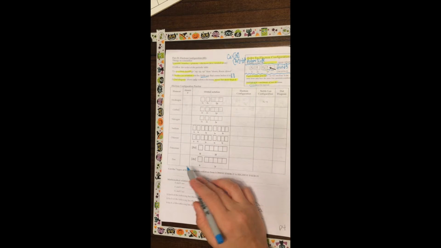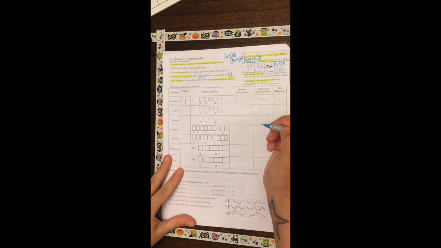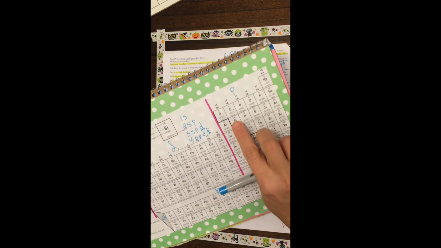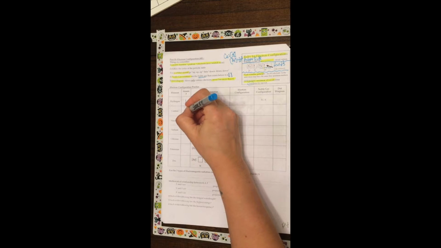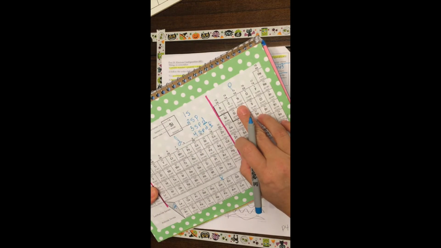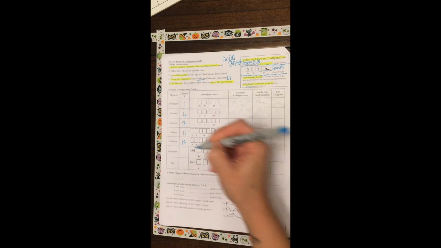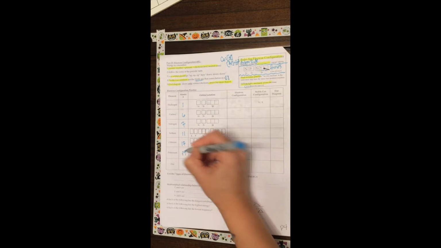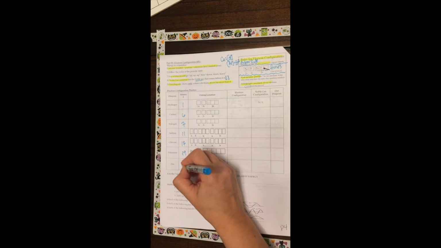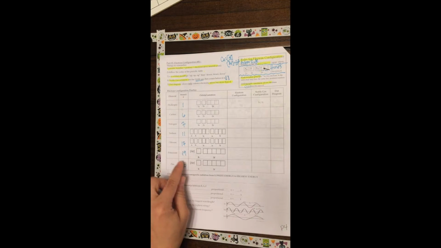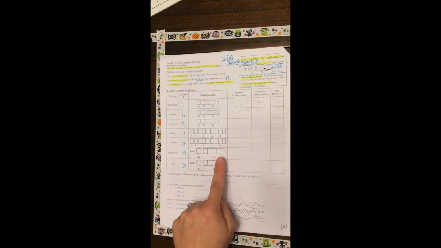First thing you need to find is the atomic number for each of those elements. So hydrogen's 1. Looking on the periodic table, you should be doing this. Carbon is 6. Nitrogen is 7. Sodium, 11. Chlorine is 17, potassium is 19, and zinc is 30. So what are we going to do with those numbers? Remember, those numbers represent the number of electrons, and we have to fit those into the orbital notation.